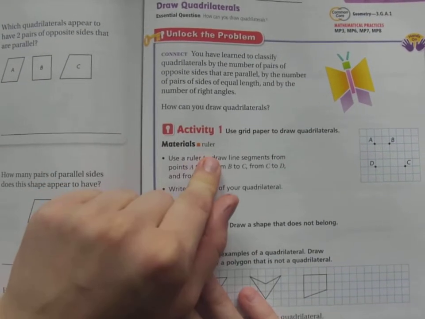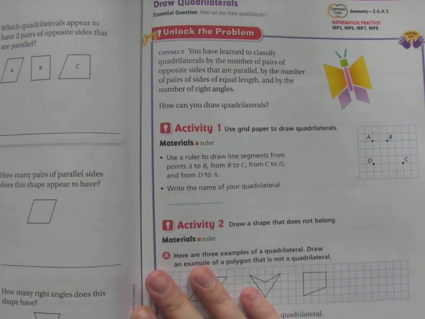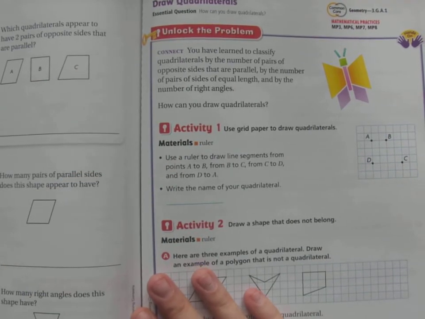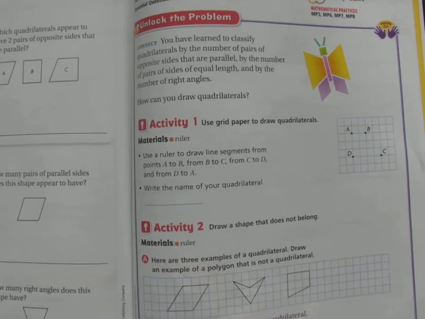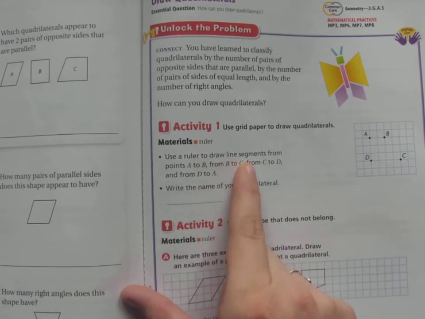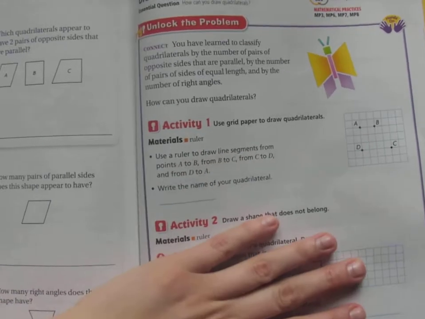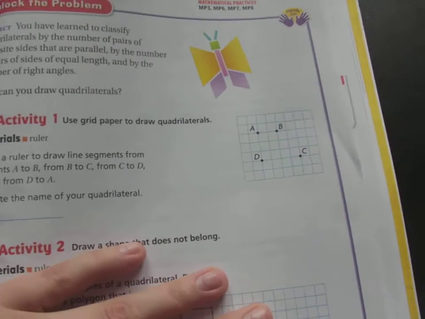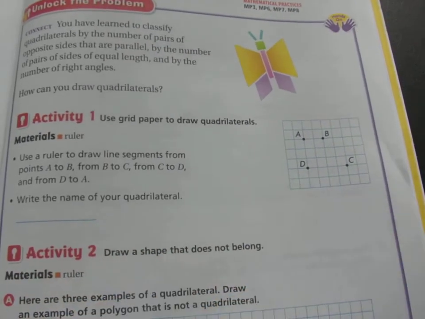Right here it says you need a ruler, so if you have one, perfect. If not, no big deal. Just try your best on making straight lines. I'm sure I have a ruler around here, but I am going to do without. So, use a ruler to draw line segments from points A to B. Let's see if I can zoom in. So we're drawing from A to B.